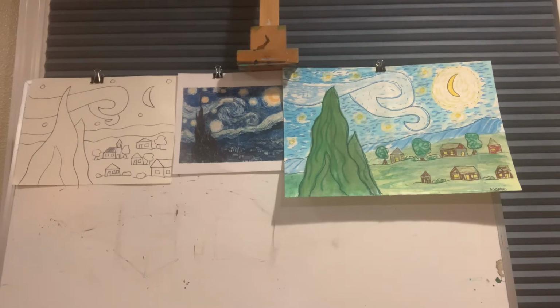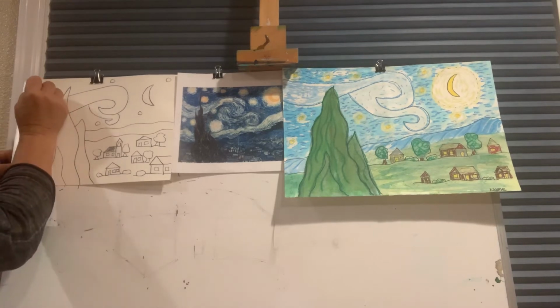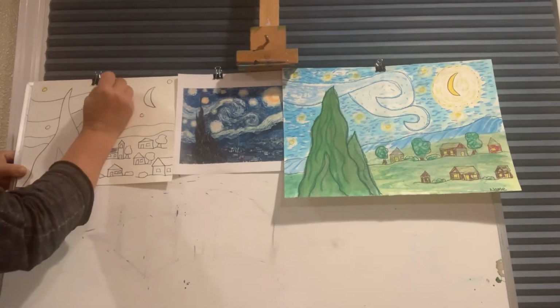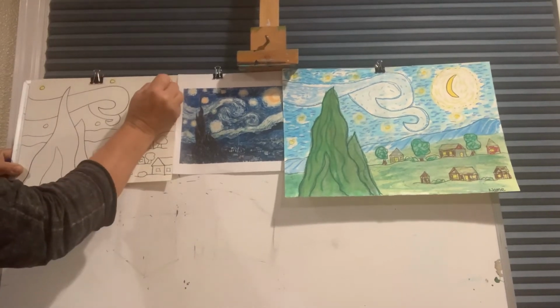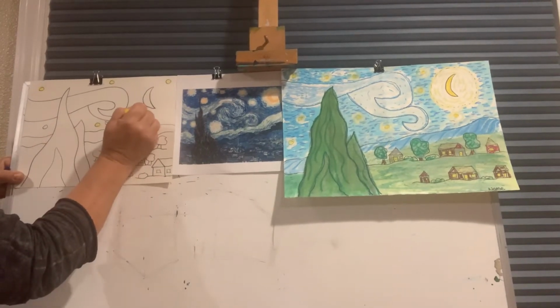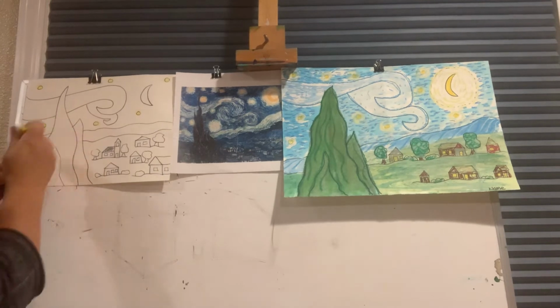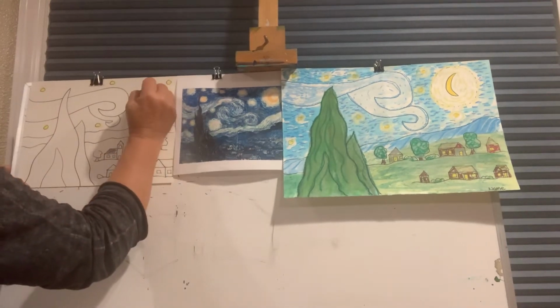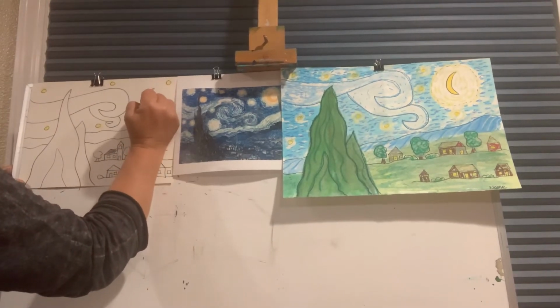So we've definitely got yellow in this project. Whether you're using marker or pen or crayon, it doesn't really matter. I'm going to start off by going into my stars and making those all yellow. And then I'm going to work on my moon as well.